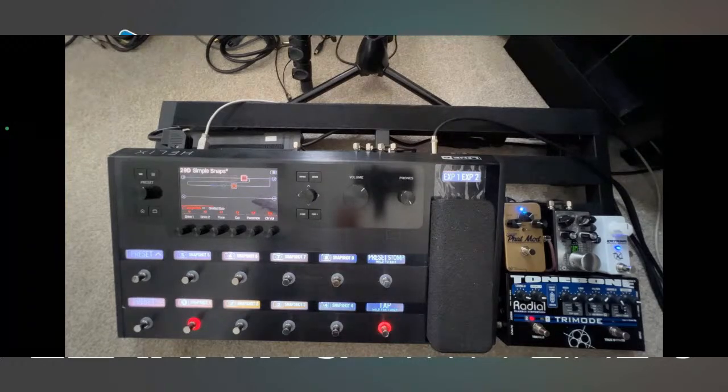So how do you program them? So if I want to take snapshot 1, for example, at the moment, all I have on this is amp and reverb.